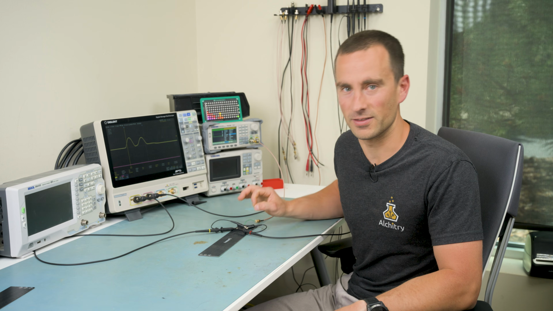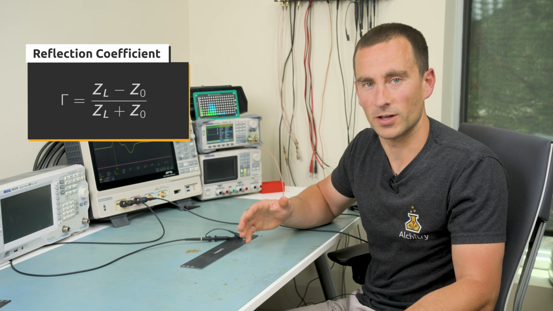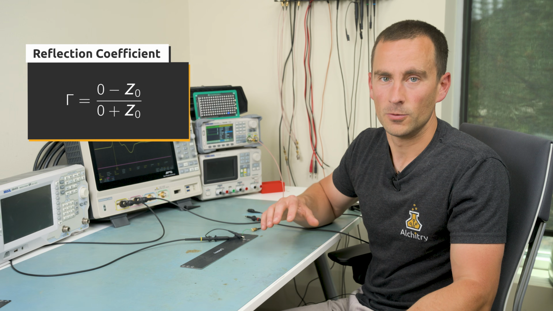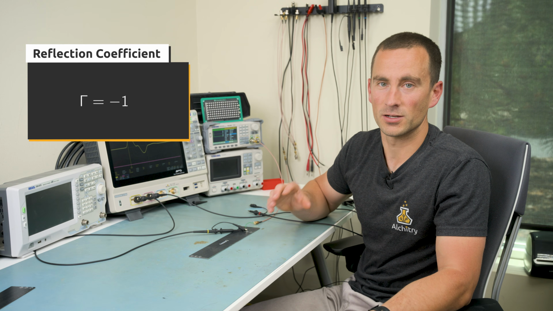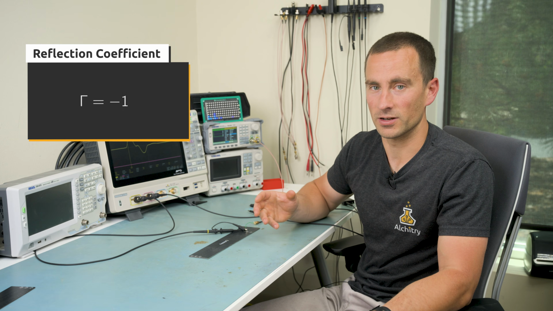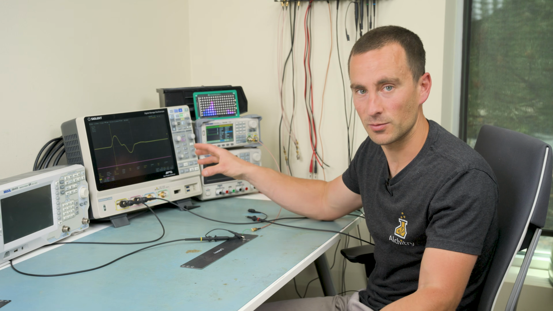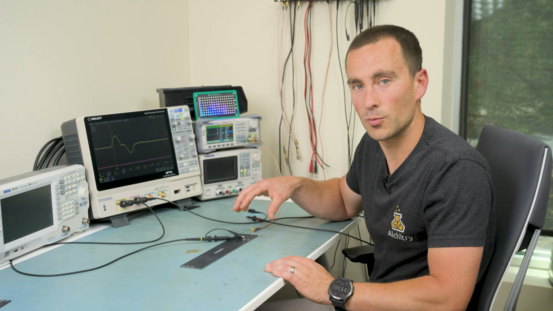Give me a second to solder the end of this together. Using the reflection coefficient when ZL is 0, we can see that we get -1. That means we should see a signal coming back just as we sent, but completely inverted. And if we take a look at the demonstration that I've set up here, that's exactly what we see. On our board, I soldered the end of the trace to ground to give us a ZL of 0.